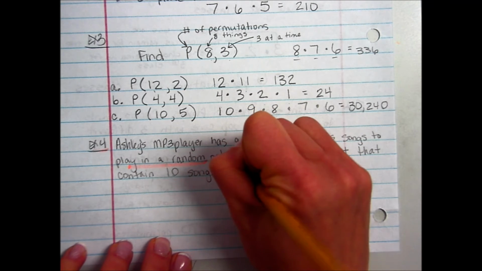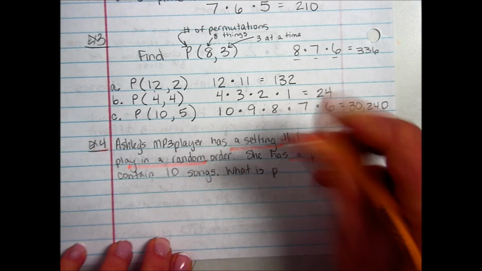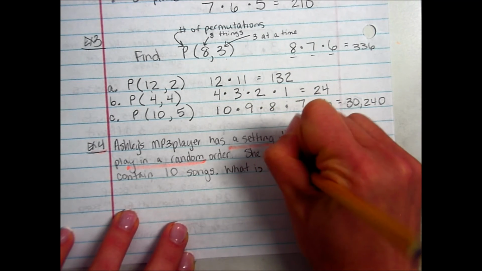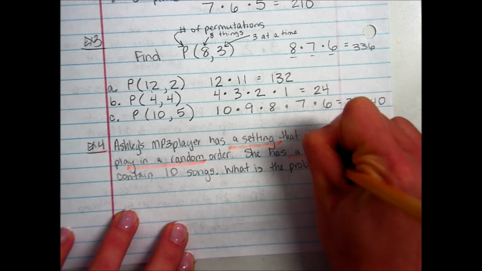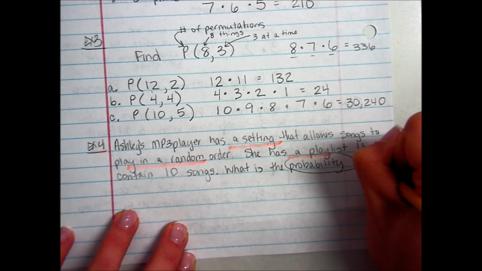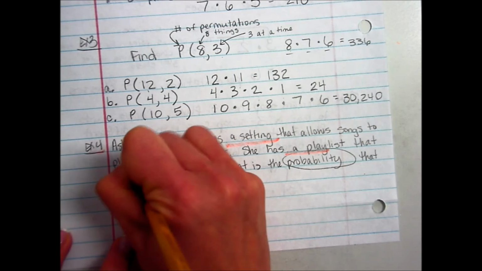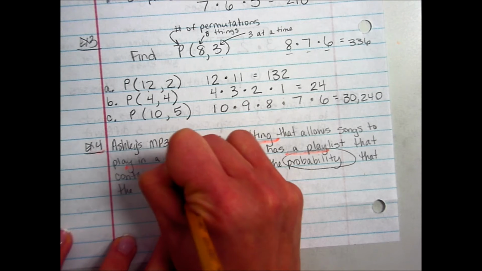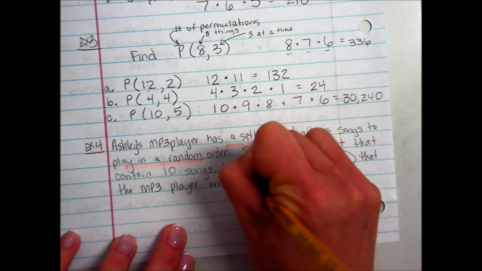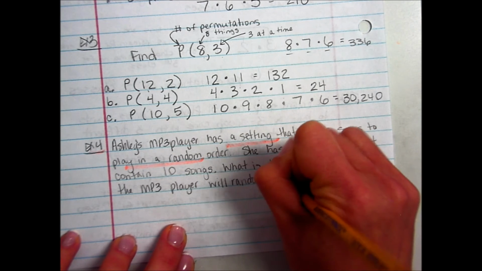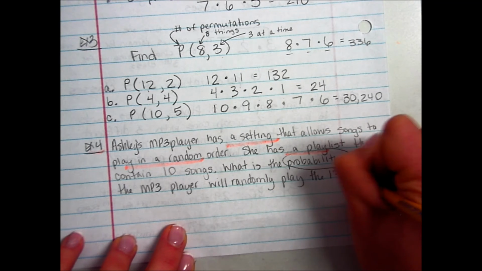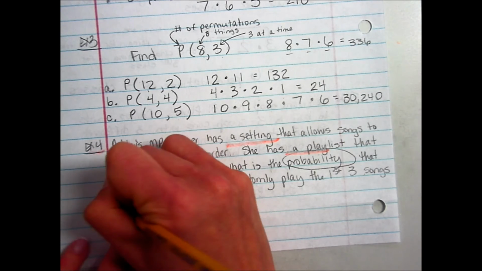What is the probability, so notice we're using this word probability, that the MP3 player will randomly play the first 3 songs in order.